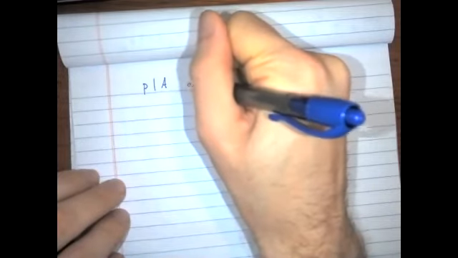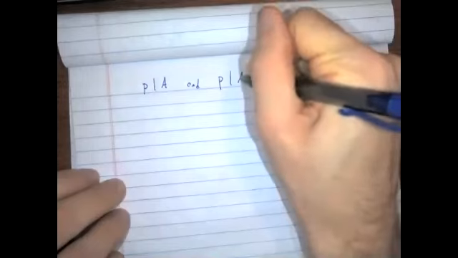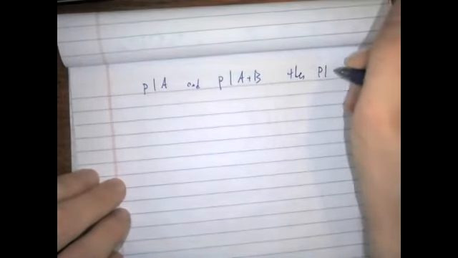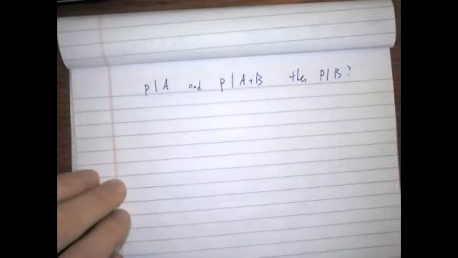Should I prove actually that if P divides A and P divides A plus B, then P divides B? I can just prove this.